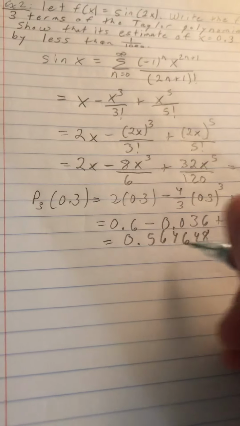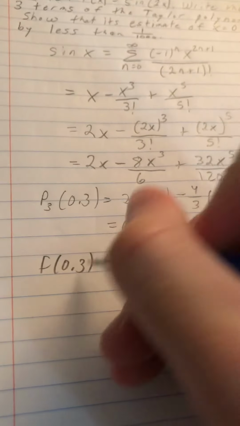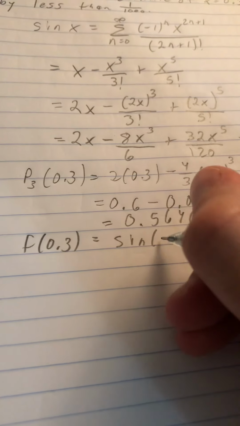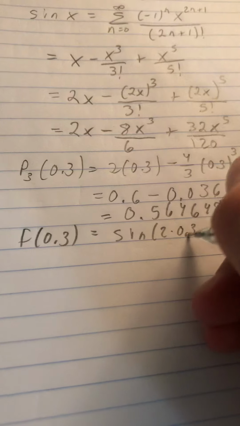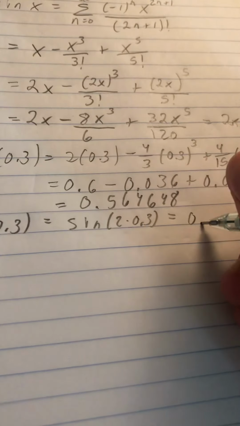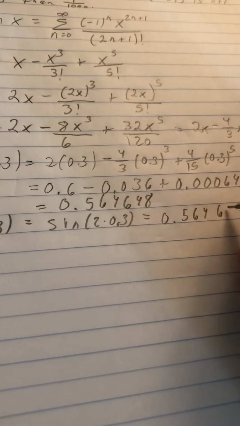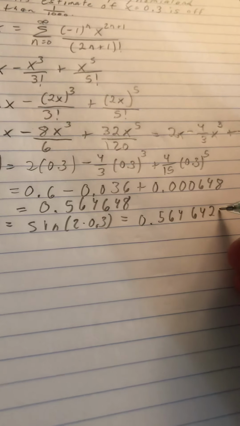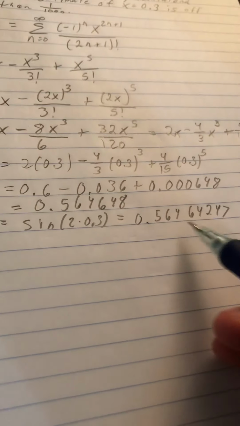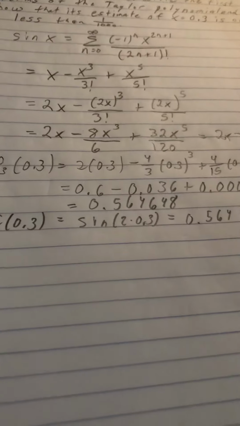So if I want to see how close I am right here, let's plug in the actual value of 0.3, where I have sine of 2 times 0.3. And if I plug in sine of 0.6, that gives me a value of 0.56464247. So as you can see, we're very, very close right here. This is a very good approximation right here.